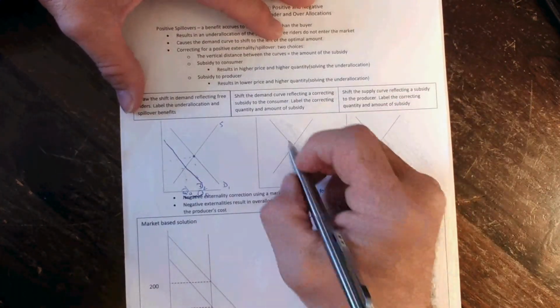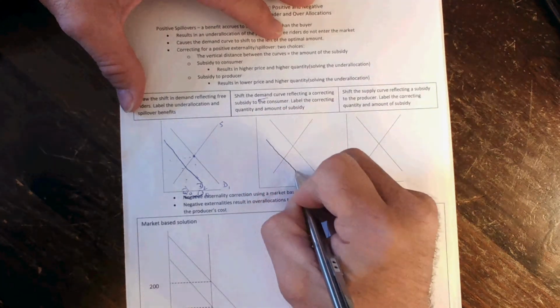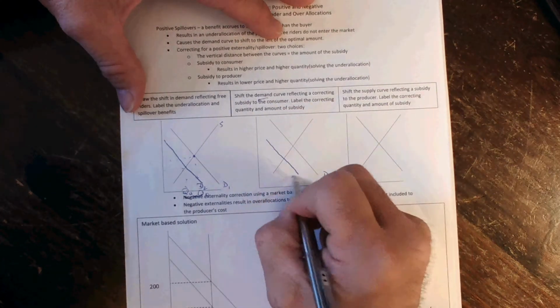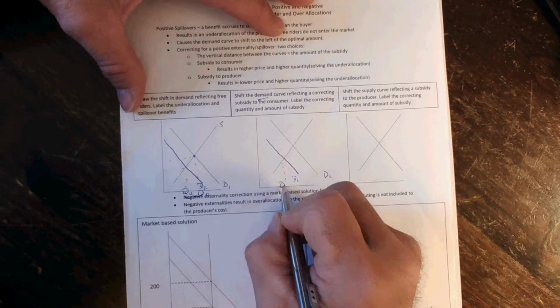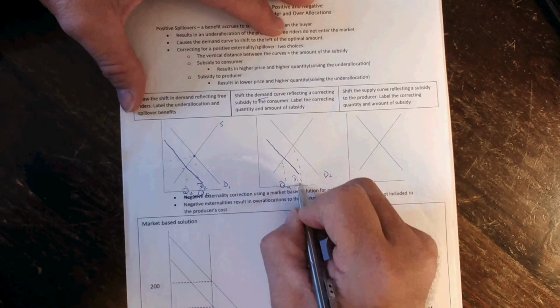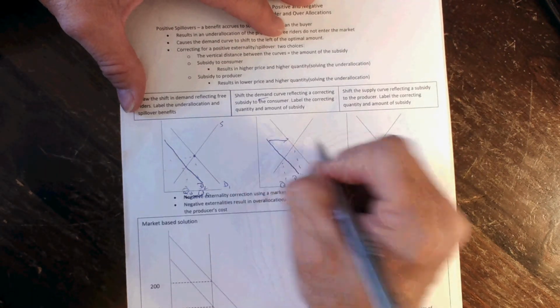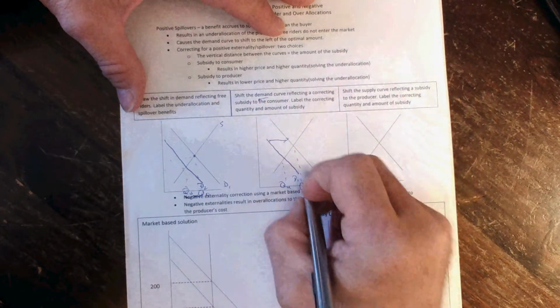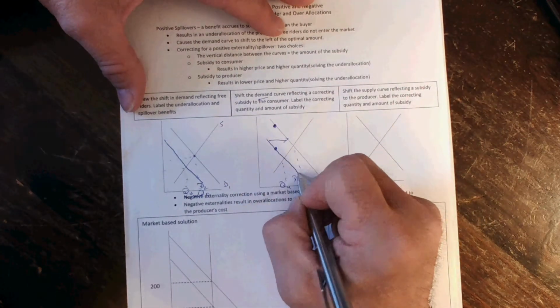Okay, so if we're at this point, D2 and D1, and you want to correct the underallocation to optimal, you would give consumers a subsidy equal to the vertical distance between these lines, and since they're parallel, you can measure it any place along this line.